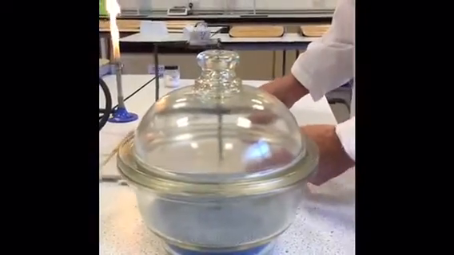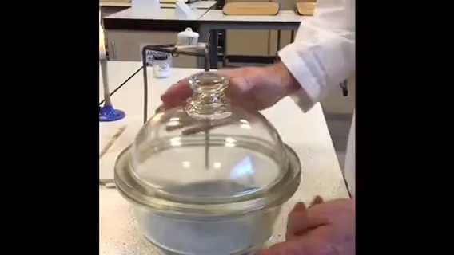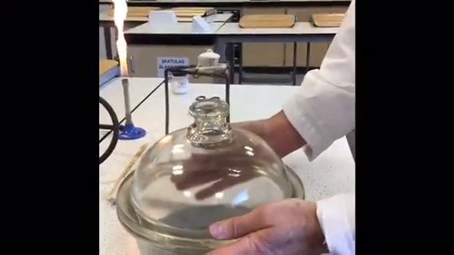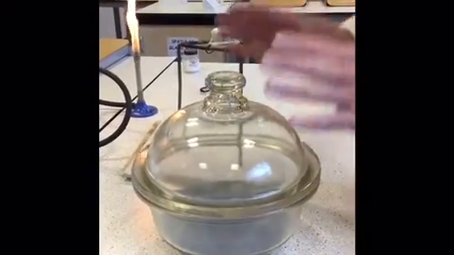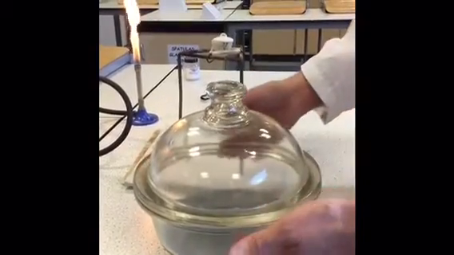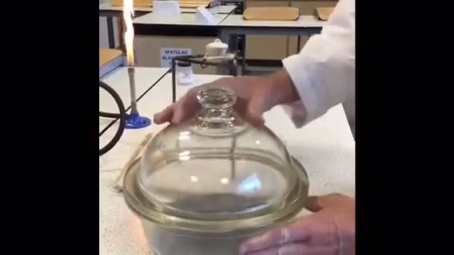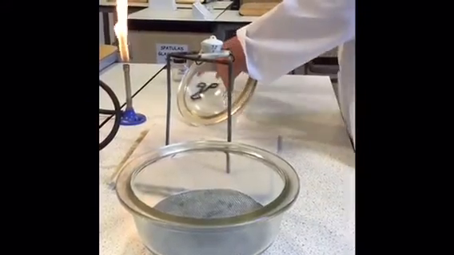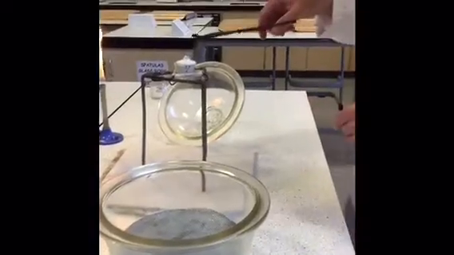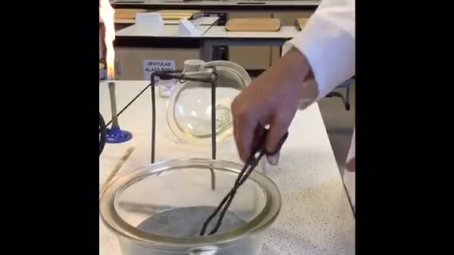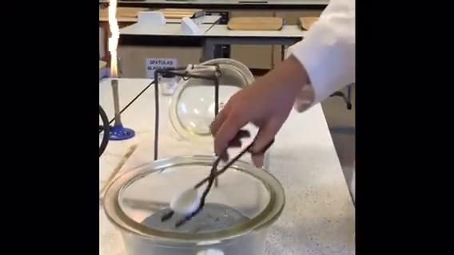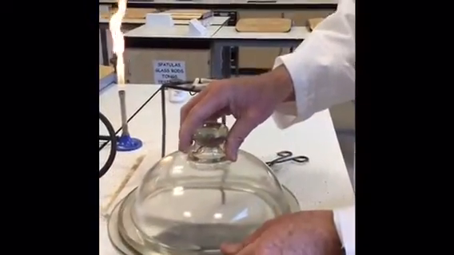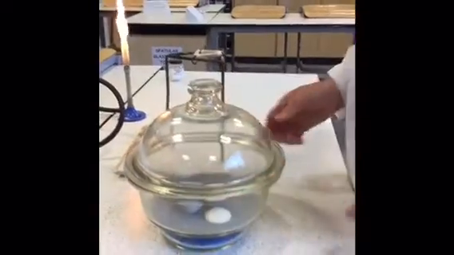Okay. So just a few points about the desiccator. At the bottom of the desiccator, we've got a drying agent which absorbs all the water from the air in the desiccator. Whenever you pick the desiccator up, make sure you hold it by the bottom and the lid, because the lid just slides off. So I want to transfer my crucible into the desiccator now to allow it to cool down without reabsorbing water from the atmosphere. So I'll put it in there and leave it for about 5 minutes.